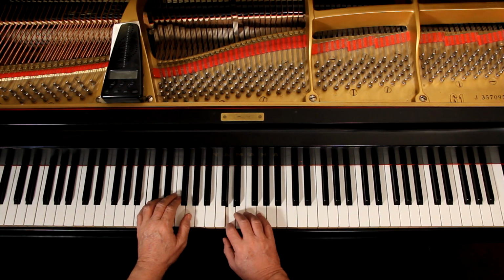At whatever speed. You don't have to play it fast, just play it. Then go back through and make sure there's no hesitations anywhere. And again, you need to play this without looking at the keyboard. Keep your eyes on the music. We want to feel these keys.